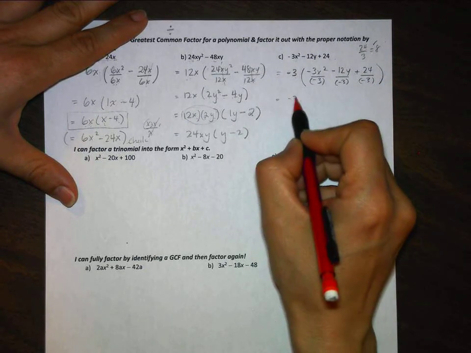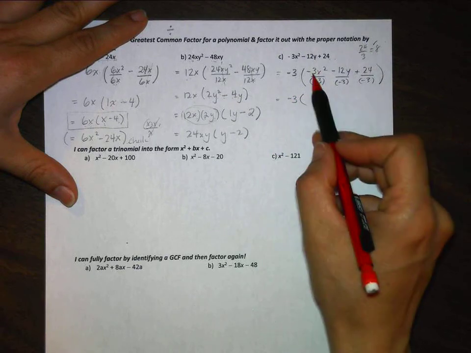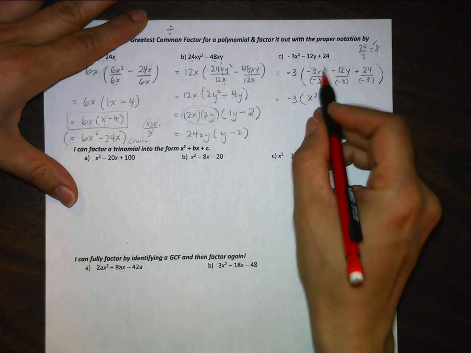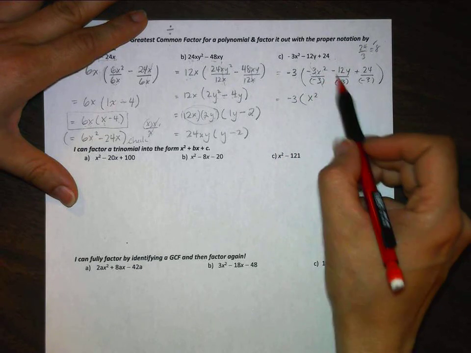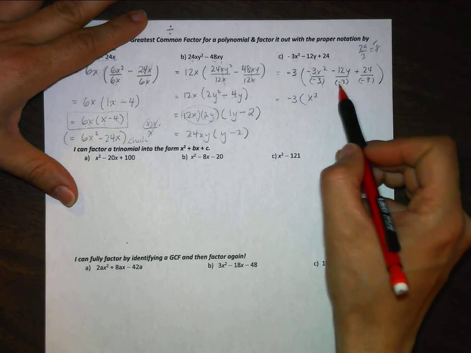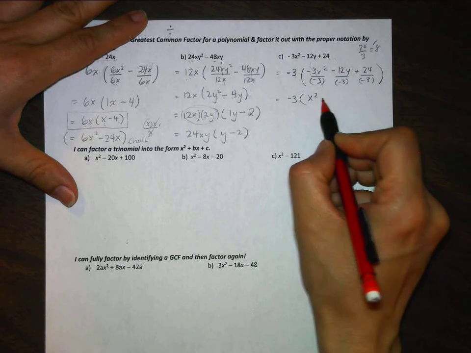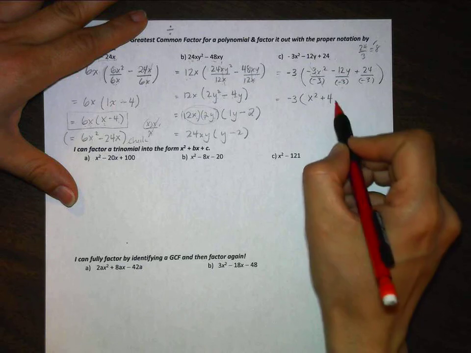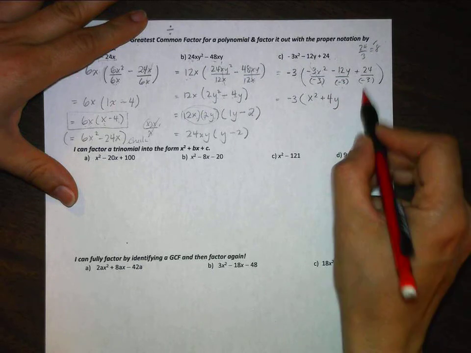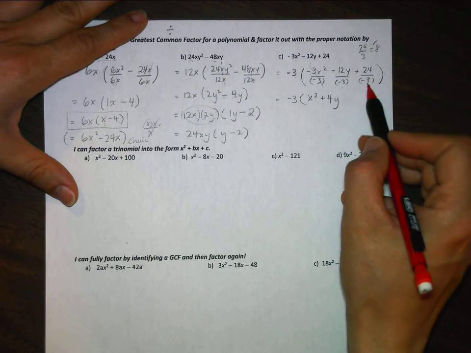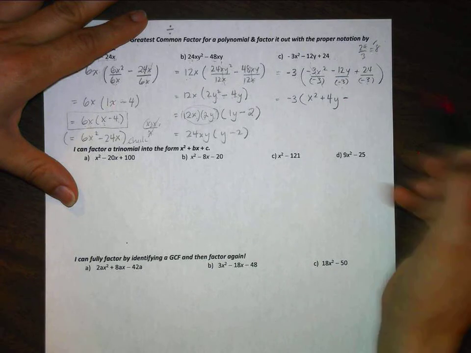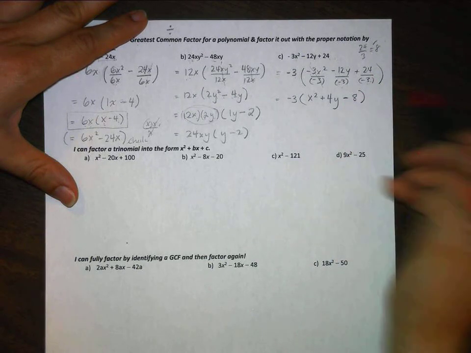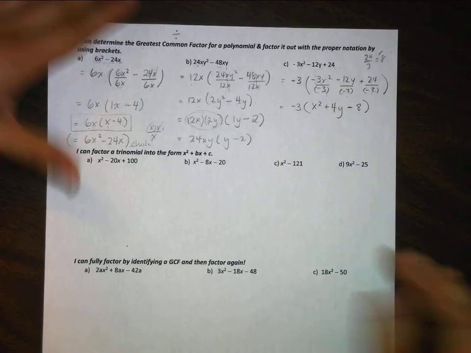So negative 3 out in front, that's staying there. So negative 3 divided by negative 3 is 1. So I'm just left with the x squared of that first term. Now here I have a negative 12 divided by negative 3. So 2 negatives. That's going to end up being positive. And 12 divided by 3 is 4. I leave the y. And this one is a positive divided by a negative. So that's going to end up being negative. And that's going to become negative 8. And that would be the fully factored form.